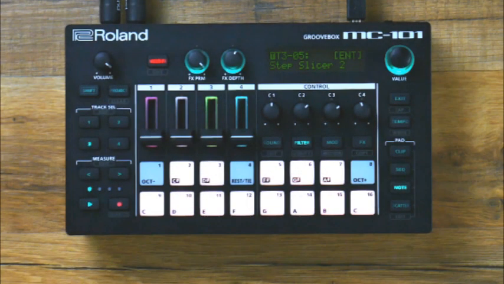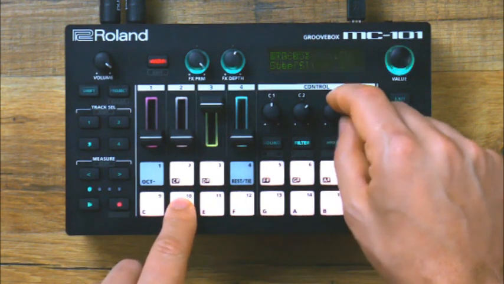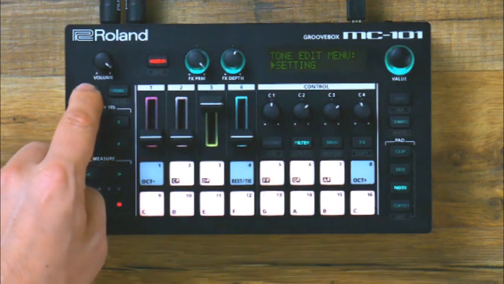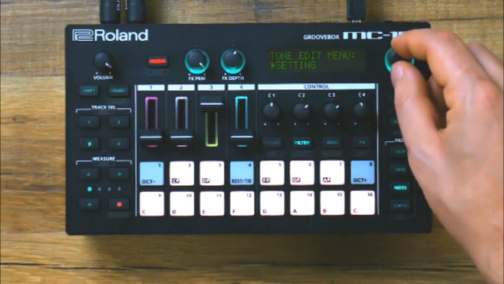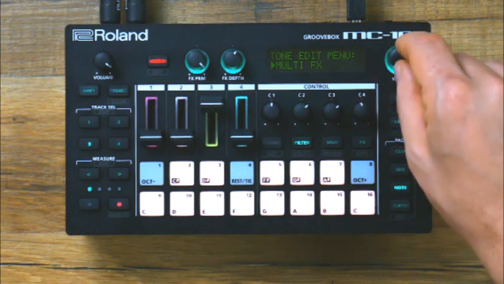The MC-101 has a select amount of options available for editing the sound and the preset that you're working with. I'm going to take this sound here on track 3. Hold Shift and then hit the sound button. Now I'm in the tone edit screen where I can look at settings or the effect that's tied to it.